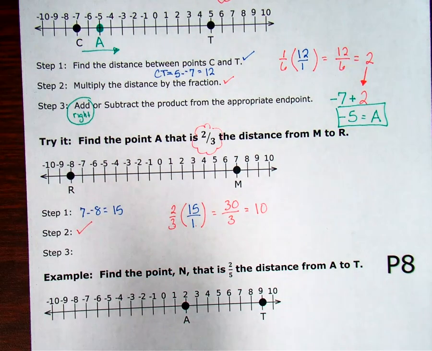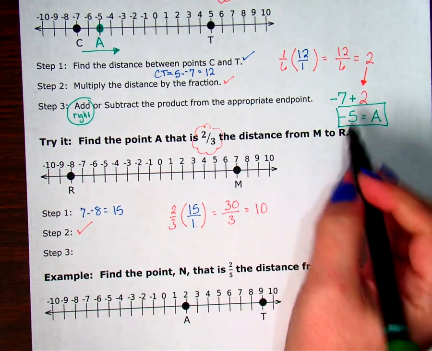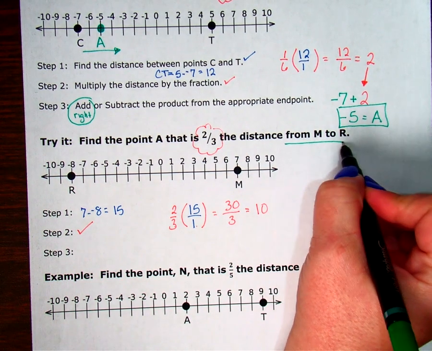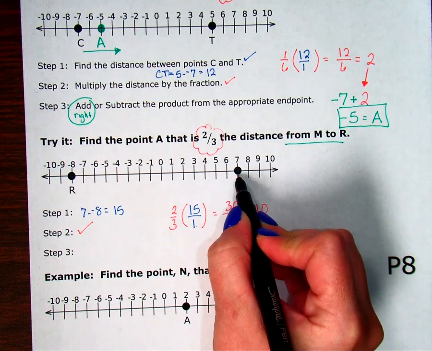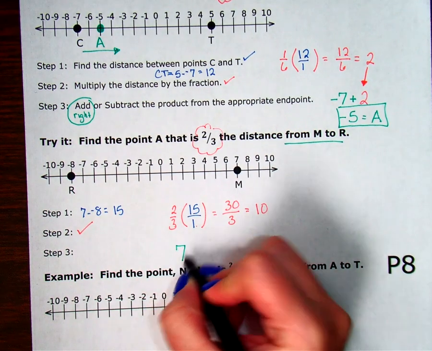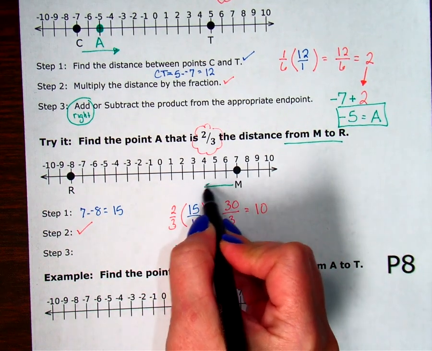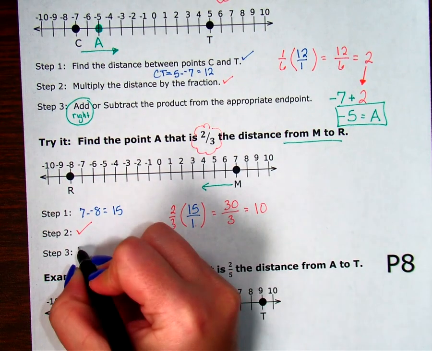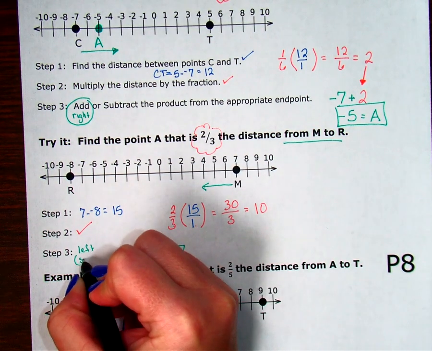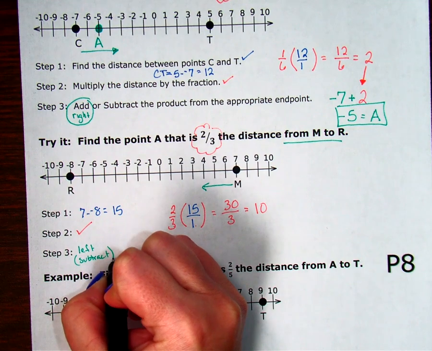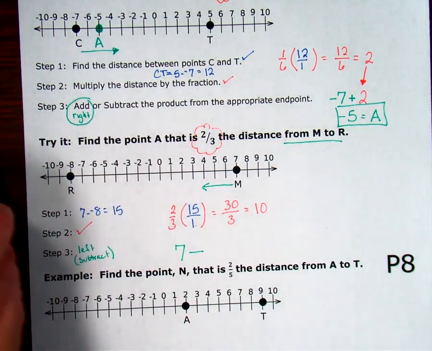Okay? The last thing I need to do, step 3, is decide, am I going to add or subtract from my beginning point. It says I'm going from M to R. So I'm starting at M this time. I'm starting at 7, and I'm moving towards R. I'm moving left. Since I'm moving left, that means I want to subtract. So I'm going to subtract from that 7. What am I going to subtract?